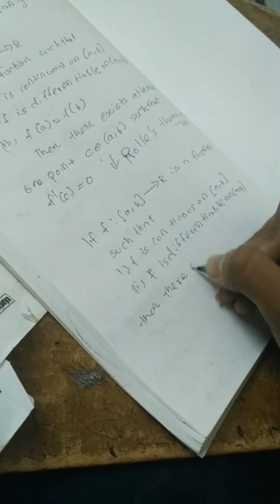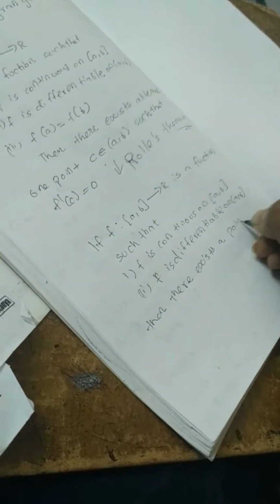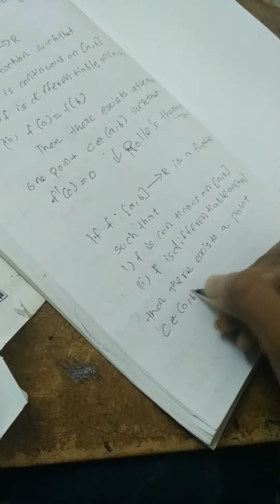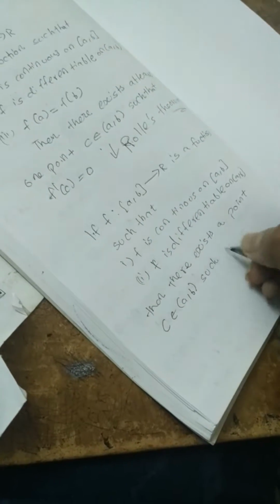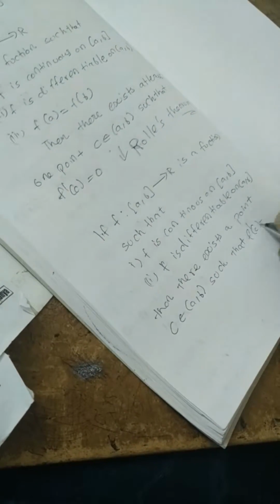there exists a point c belongs to (a, b) such that f dash of c is equal to f of b minus f of a by b minus a.